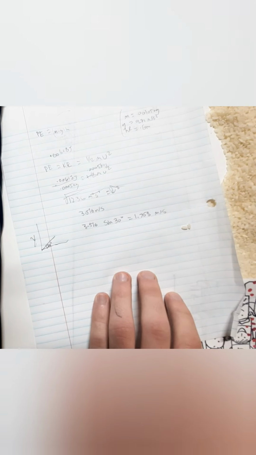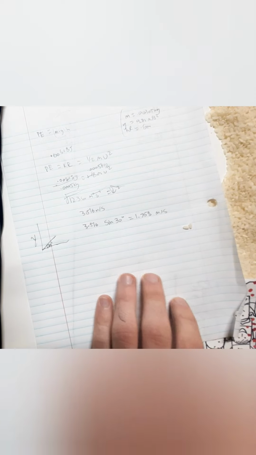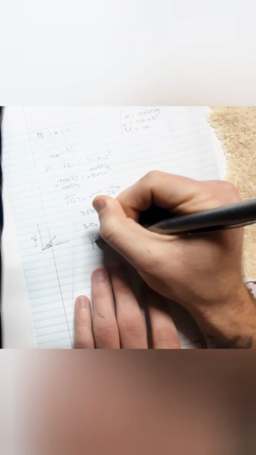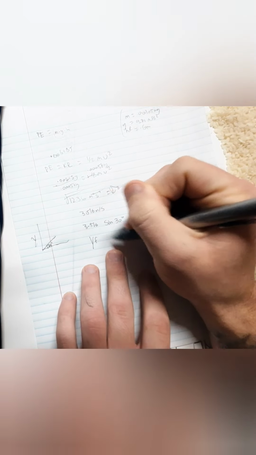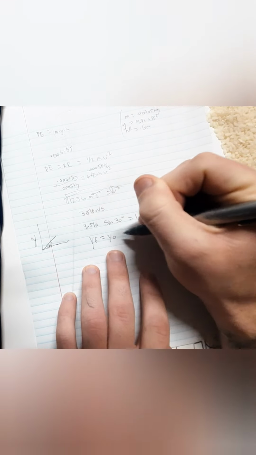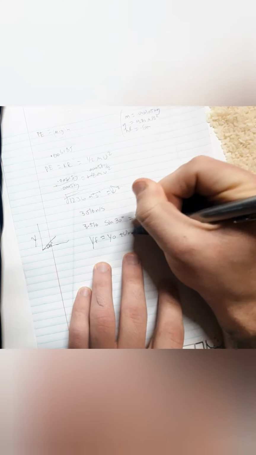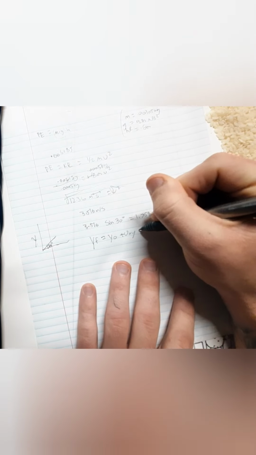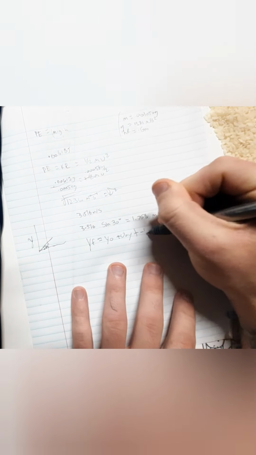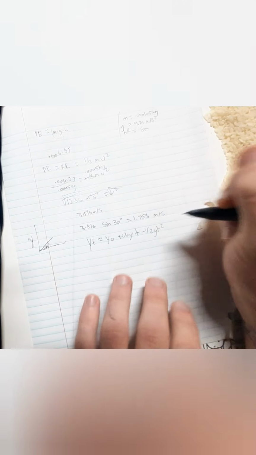Okay, so now we need to find the time that she's in the air. In order to do so, we are going to use the kinematic equation for time. And that is y final equals y initial plus the y component of velocity times t, minus half gravity t squared.